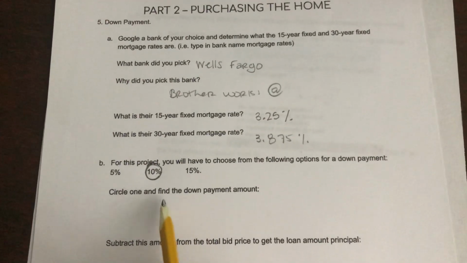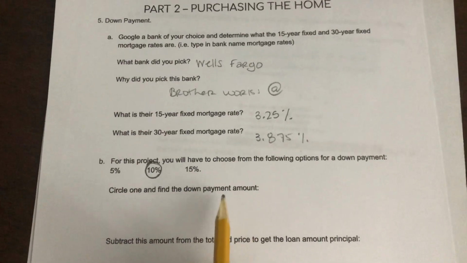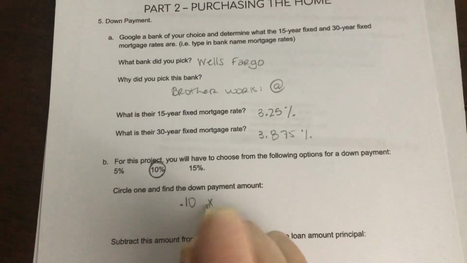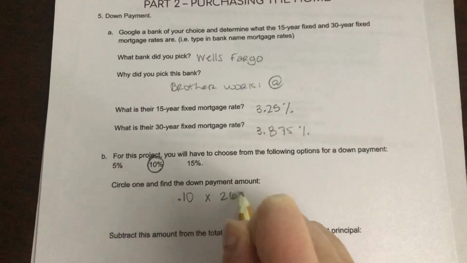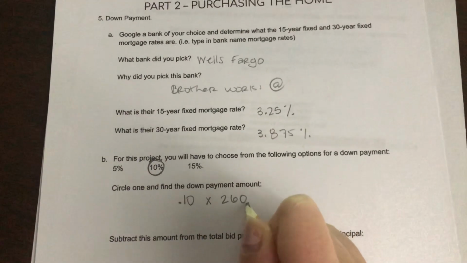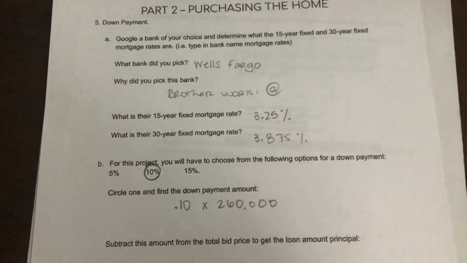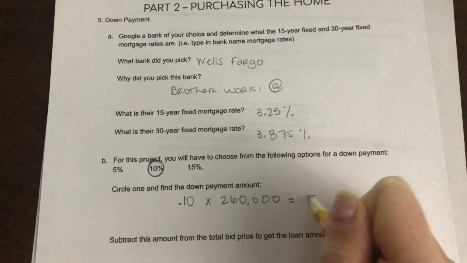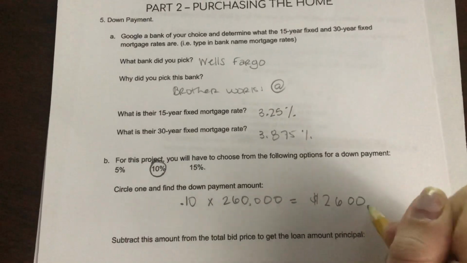So circle and find the down payment amount. The down payment amount is calculated by taking what you circled and multiplying it by the price that you asked for the house. Remember, I asked a different price than the house was listed for, and we're going to pretend that they took my bid, and that's the number I'm going to use now. By doing this, I found how much money I'm going to put down on the house.